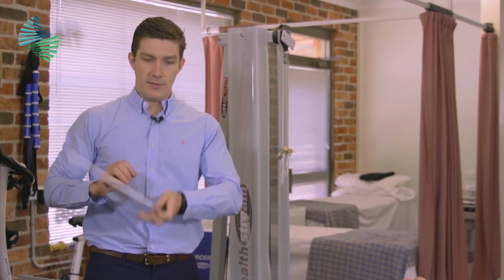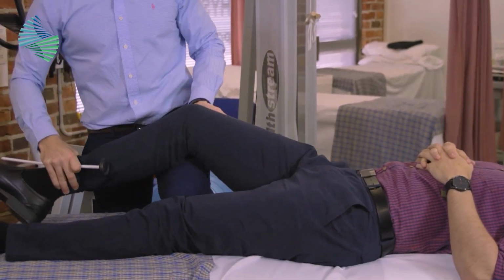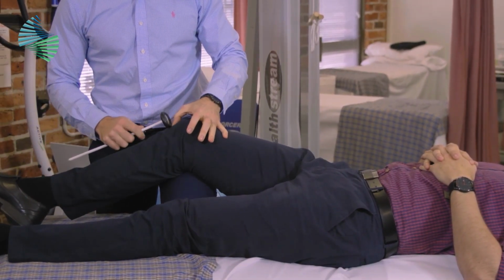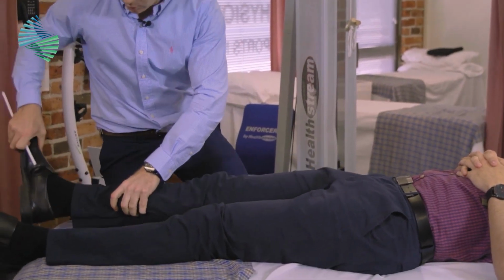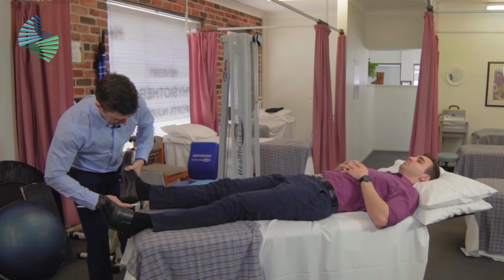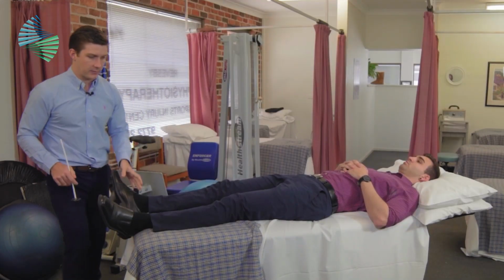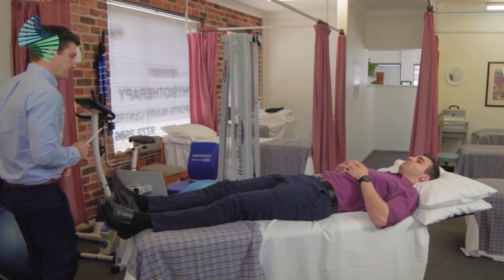We're then going to use a reflex hammer to work out the L3 reflex at the patella tendon. You'll hit it. There'll be no reflex, or move down to the S1 reflex and we'll have a slight dorsiflexion reflex. Same on the other side.